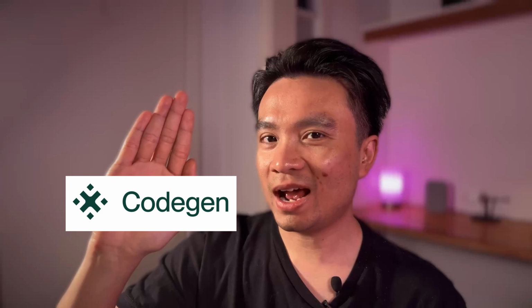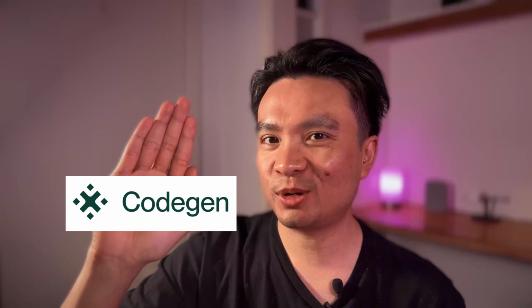On one hand, we have GraphQL CodeGen and server preset saying the field is not being used. And on the other hand, we have Hive console saying, that's right, the field is actually not being used. Which means we can remove the field with full confidence.